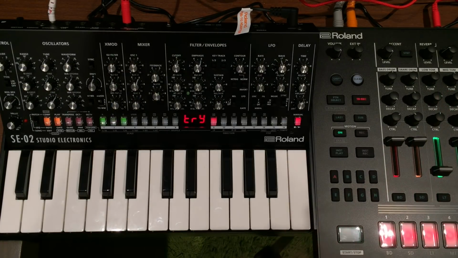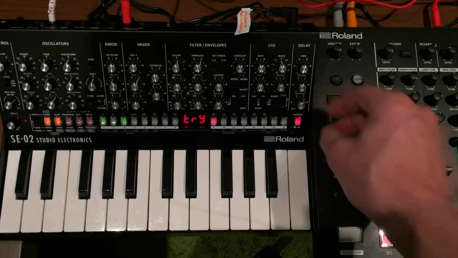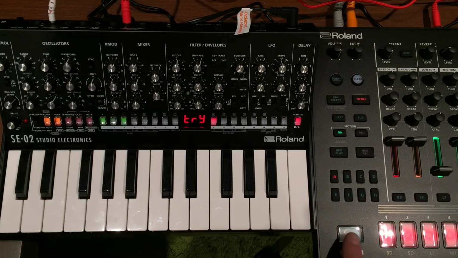Now, for the TR-8 to work correctly, again, it depends on where you connect it. Now, if I press play on the TR-8, we should have something like... to be sure they started at the beginning, and then start again.